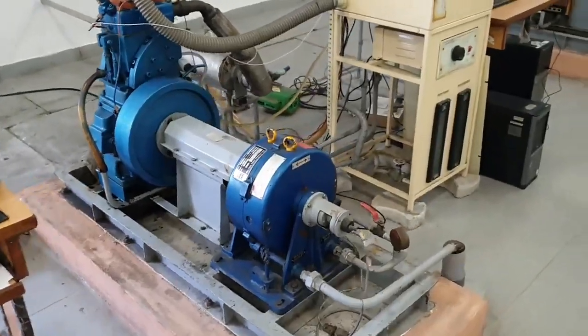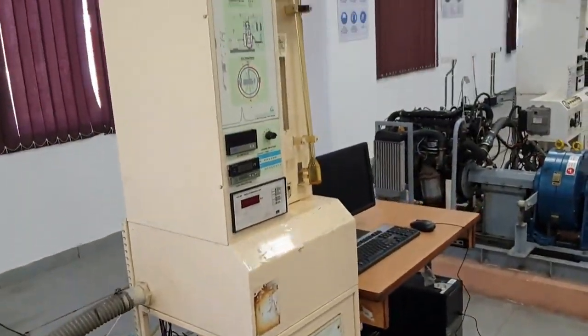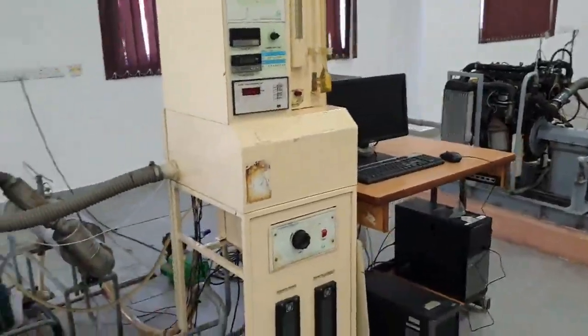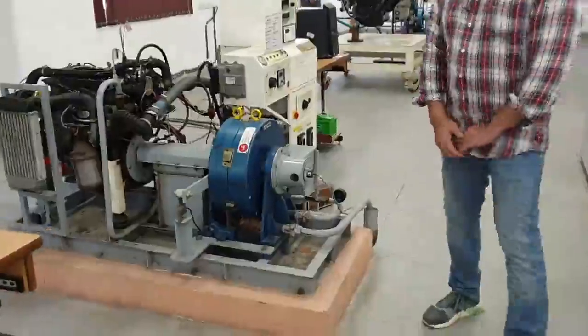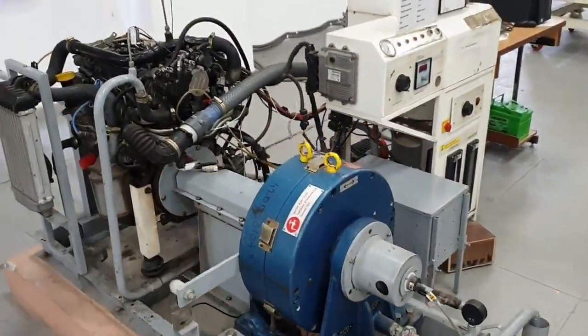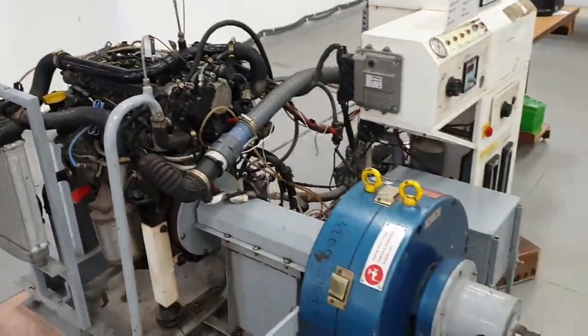This is a variable compression ratio engine running on diesel. It can also run on alternative fuels. Many students have done research on alternative fuels, particularly biodiesels, in this engine. This is a common rail direct injection engine. We carry out a test by the name of Morse test on it. We can plot the torque variations in this engine.